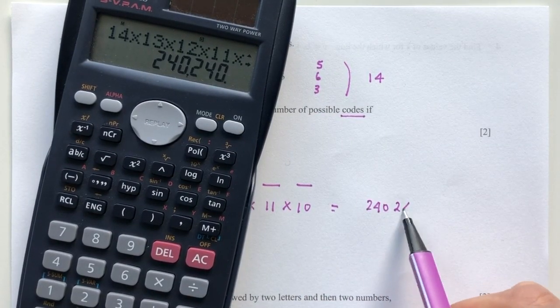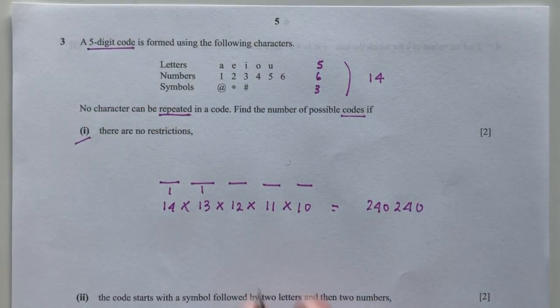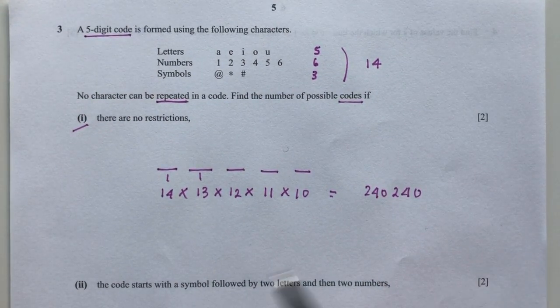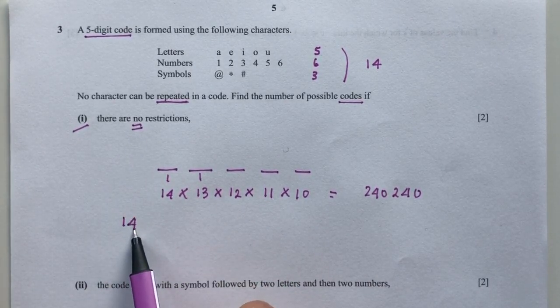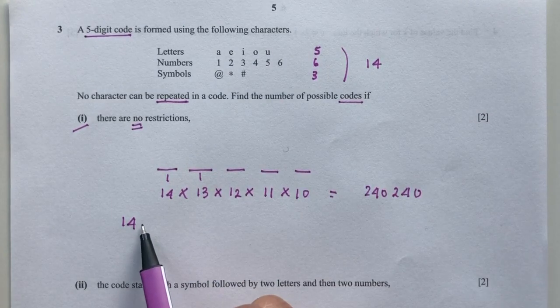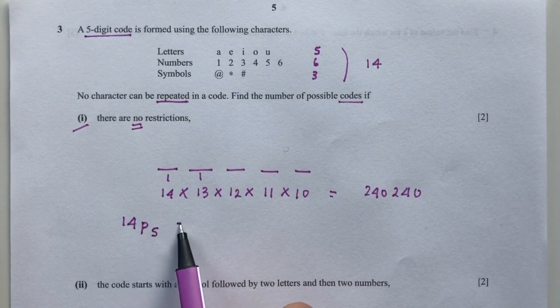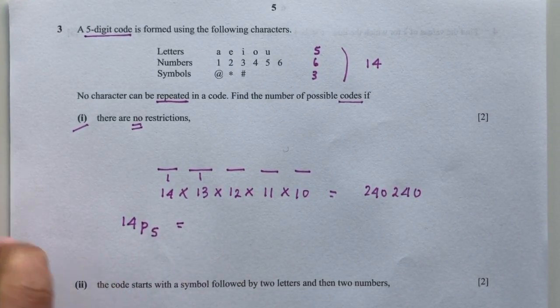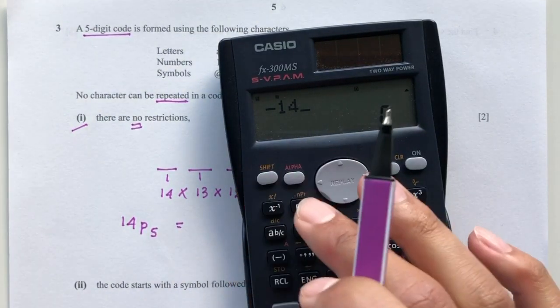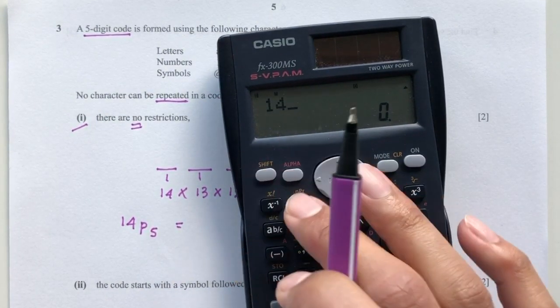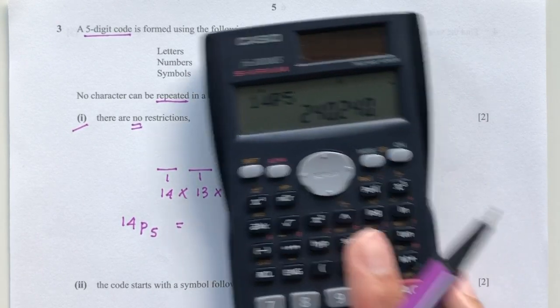240,240. That will be one way of doing this. And now if you know how to use nPr on your calculator, it's pretty easy. Since there is no restriction, from the 14 characters, we can just permutate 5 because we want to form a 5-digit number. We can just type this to find the answer as well. So 14P5, that will be the same answer, 240,240.